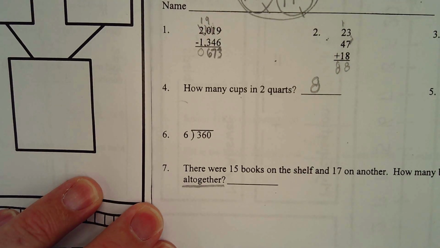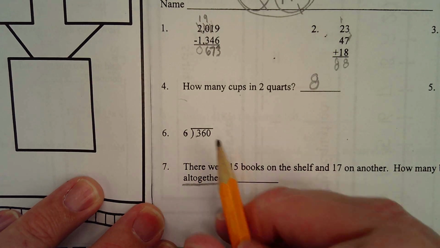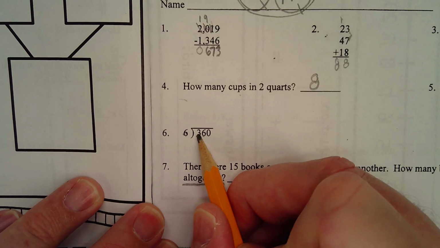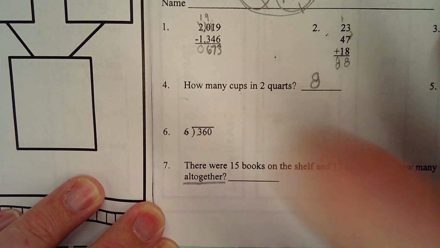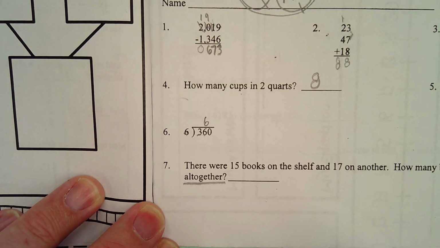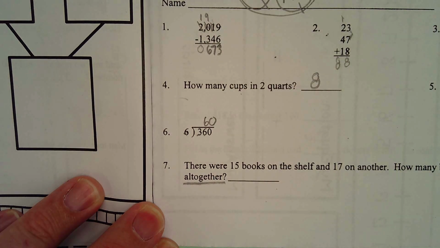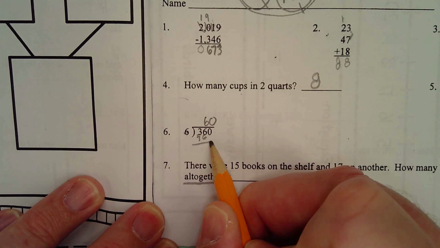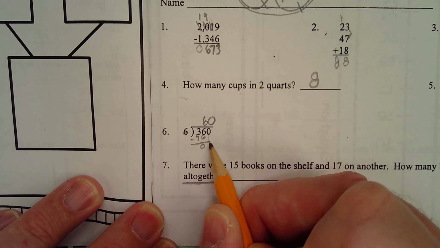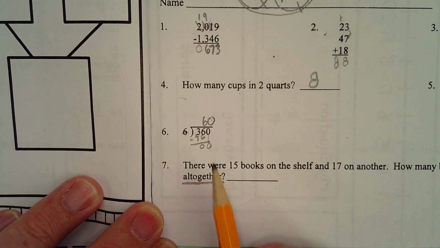Right under here, we have how many times will 6 go into 36 without going over? 6 can't go into 3, but it can go into 36 because 6 times 6 is 36. So 6 times 60 will be 360 because 6 times 6 is 36. If I subtract and bring down the 0, 6 goes into 0 times, and there's going to be no remainder. So 60.